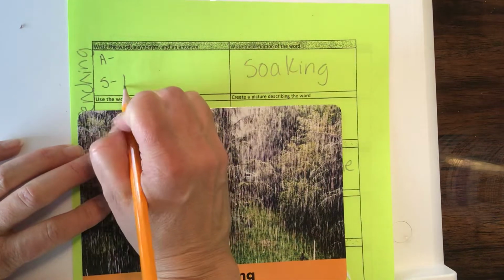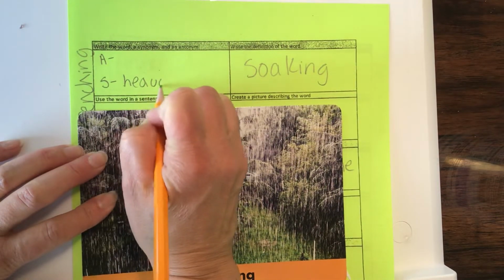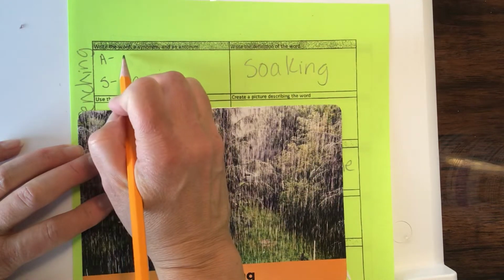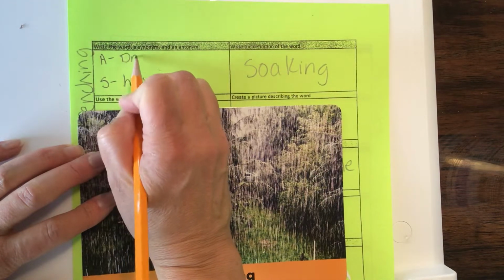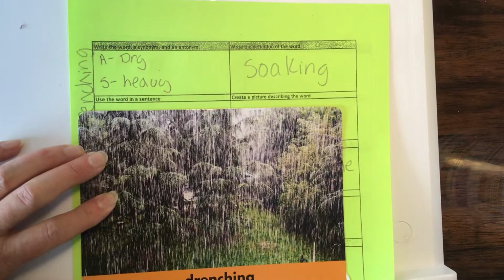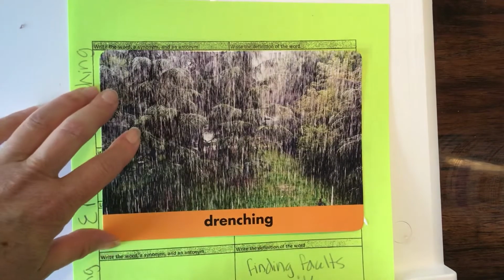Synonyms would be a heavy rainfall. An antonym would be dry. That is a great antonym. Drenching rainfall.